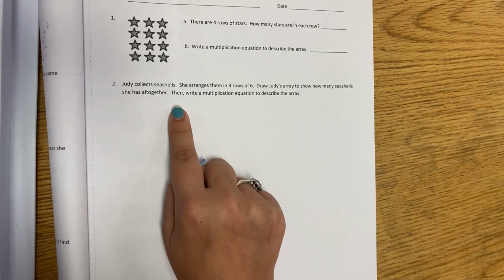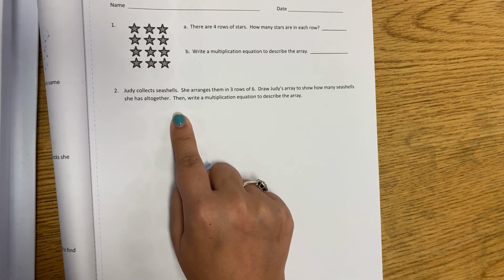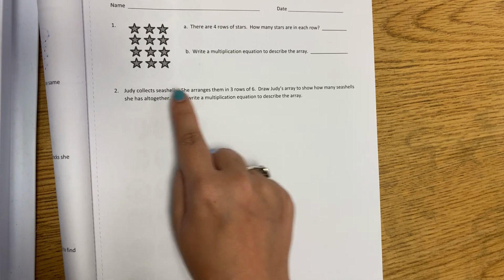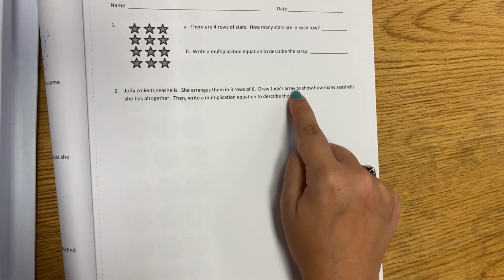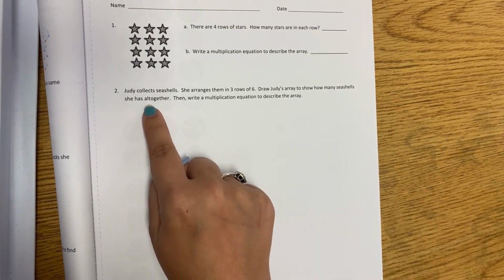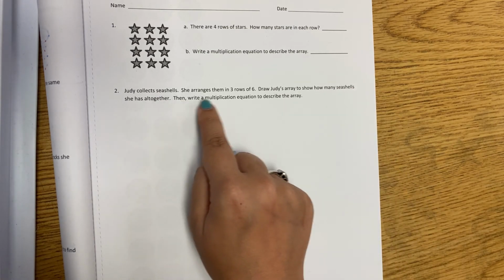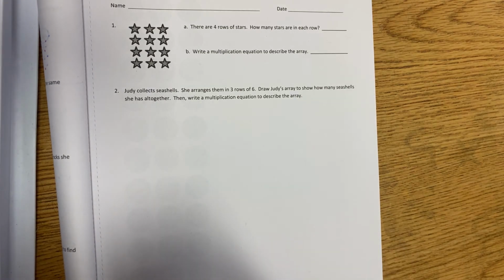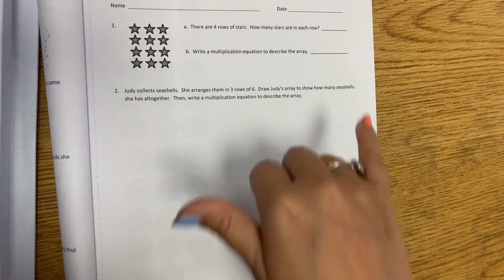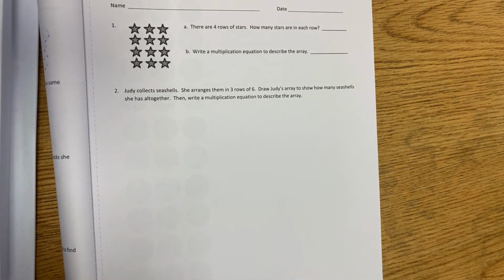Question number 2 is going to be your word problem here. And it reads, Judy collects seashells. She arranges them in 3 rows of 6. Draw Judy's array to show how many seashells she has all together. Then write a multiplication equation to describe the array. Remember to go back into your word problem and underline the key parts. Underline the number of groups, the number of rows, and write down, and then you're going to circle what you're asked to do, which in this case, you're going to write a multiplication equation to describe your picture.